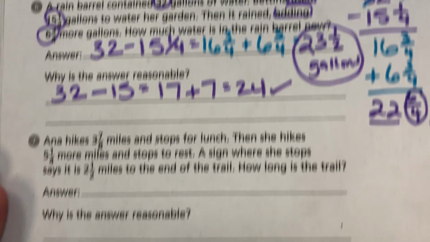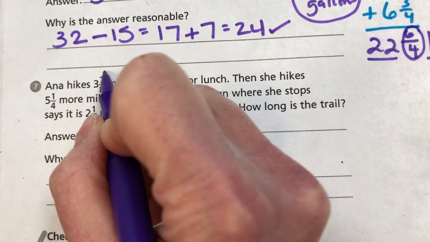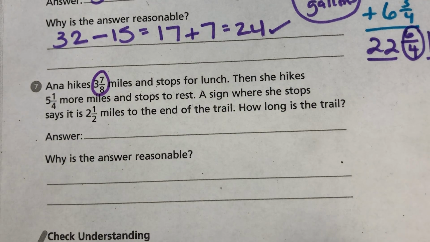All right, for number 7, Anna hikes 3 7/8 miles and stops for lunch.